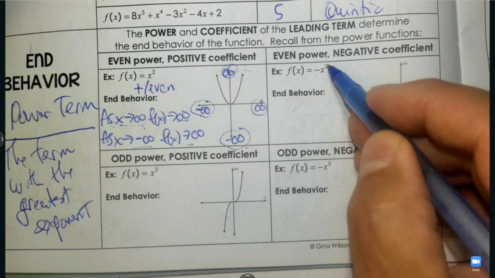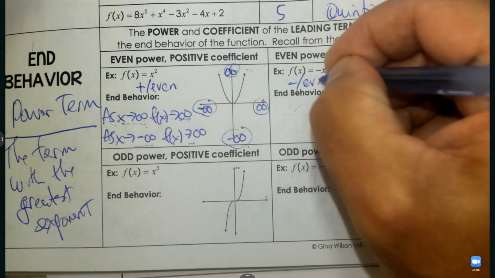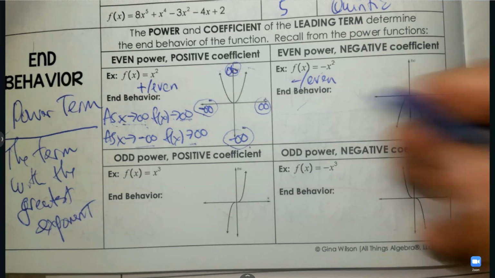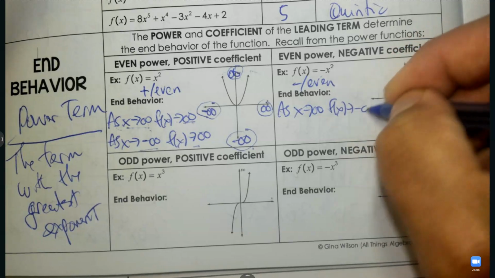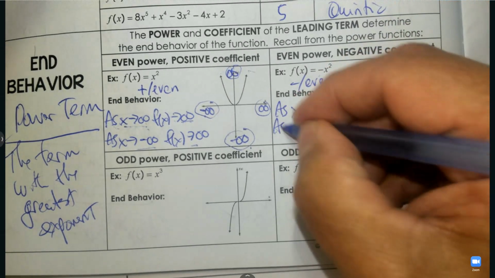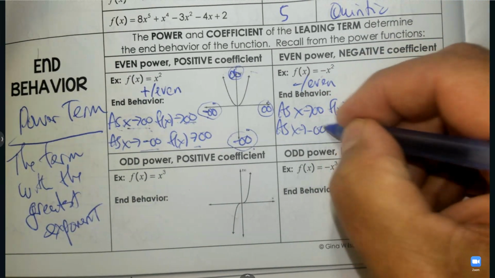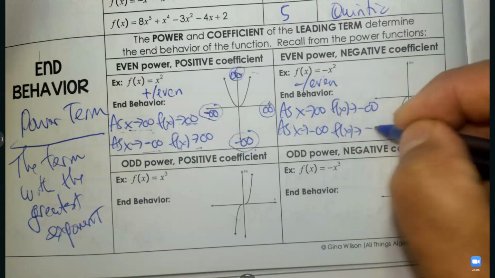Here, it's negative with an even exponent. And so what would that tell me again about the end behavior? Both ends are going down. So the right end goes down and the left end goes down.